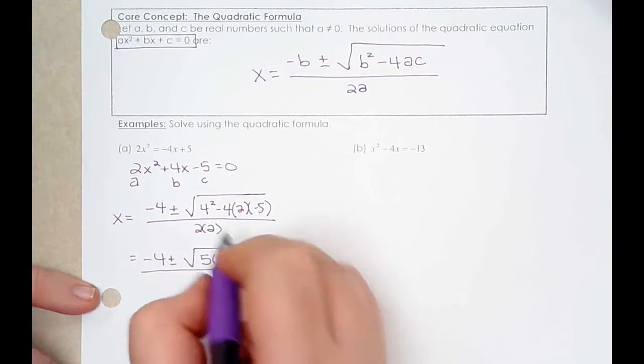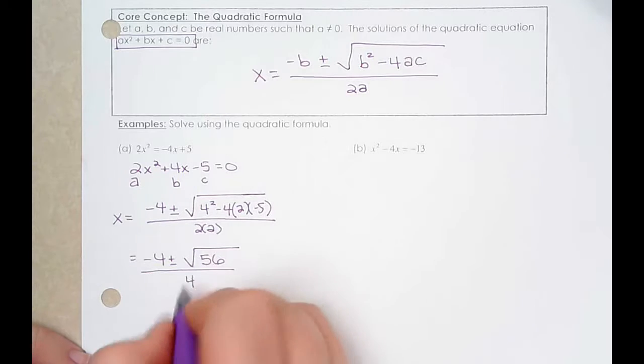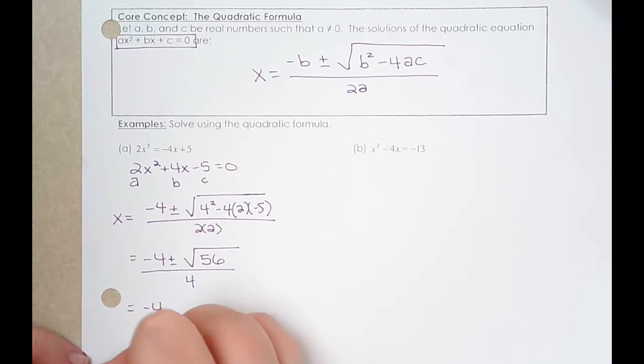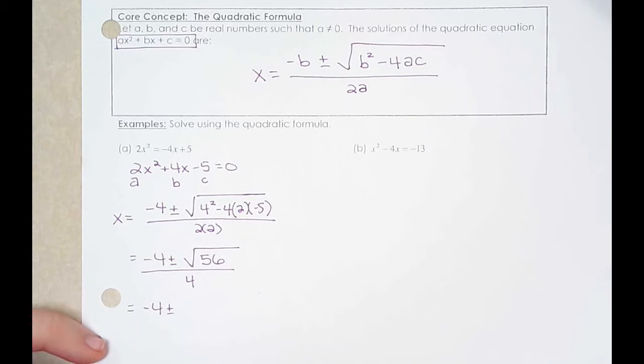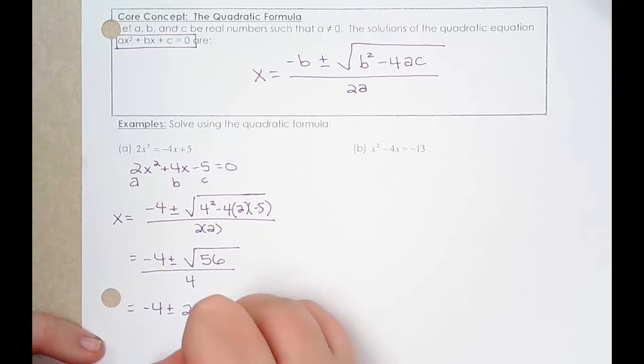2 times 2 is 4. This is, however, not how we are going to leave it. We are going to simplify that root down. So negative 4 plus or minus the square root of 56, which is 7 times 8. 8 is 2 times 2 times 2. So we can pull a 2 out. We leave the 7 and the 2 in there as root 14.